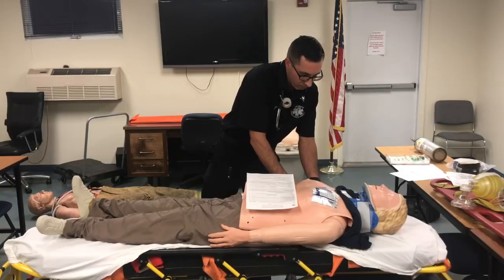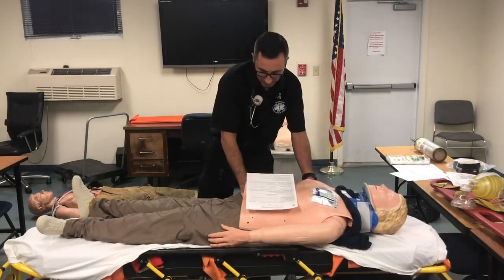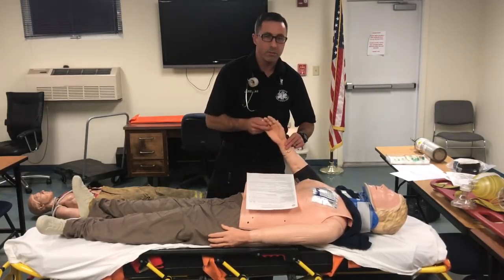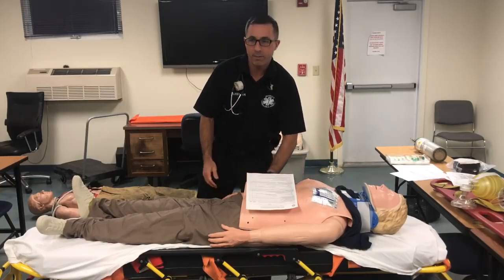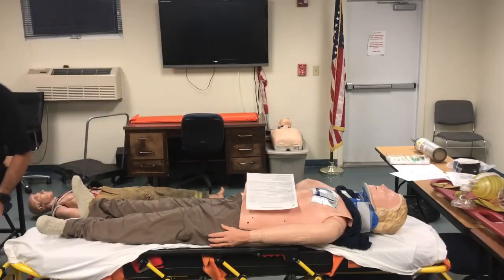Checking the patient's right arm, top to bottom, for any DCAP, BTLS, crepitation. Checking for a radial pulse. Motor, can the patient wiggle their fingers? Sensory, can they feel me squeezing? I walk around my patient.